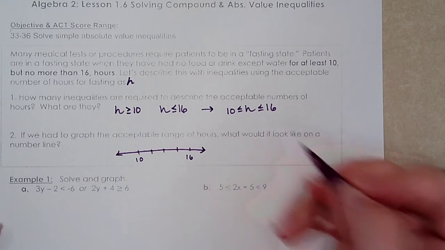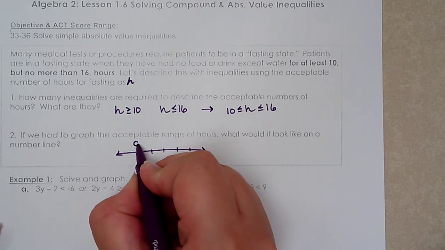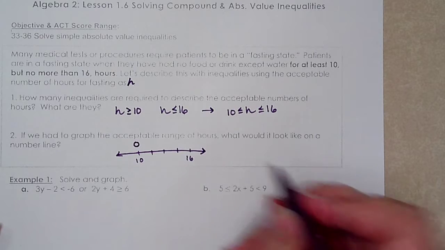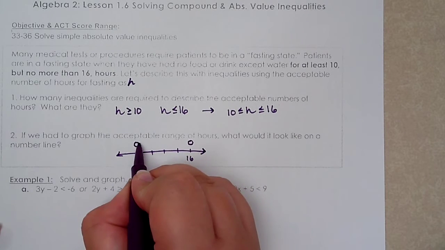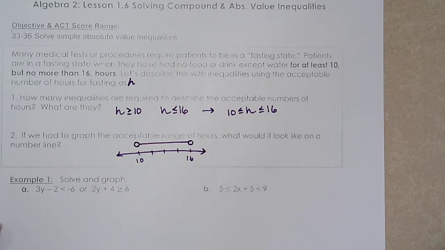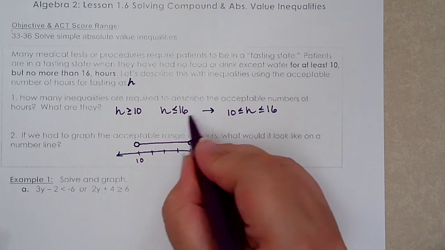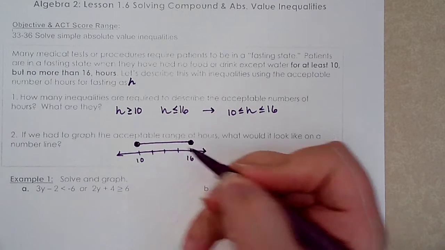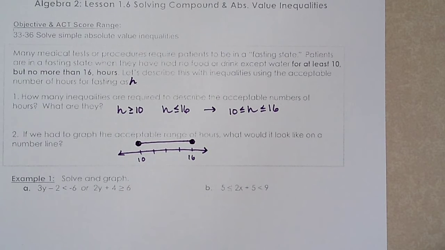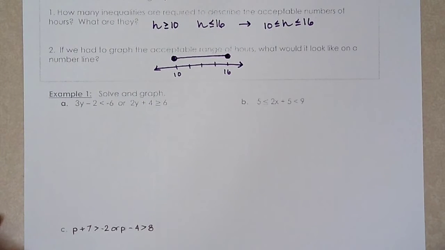And because h is in the middle of those, I'm going to say my one boundary point is 10, my other boundary point is 16, and then I'm going to connect those. Now remember, because these are or equal to's, we're going to fill in those dots. If they were just less than or greater than, we would of course leave them empty. That should be a review from Algebra 1.